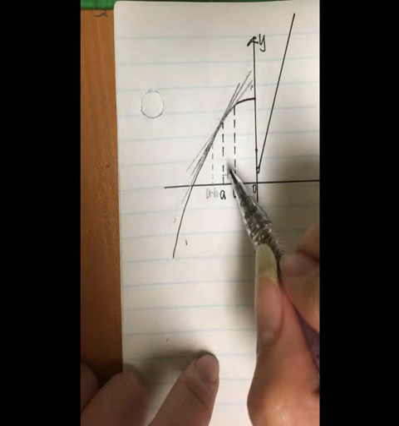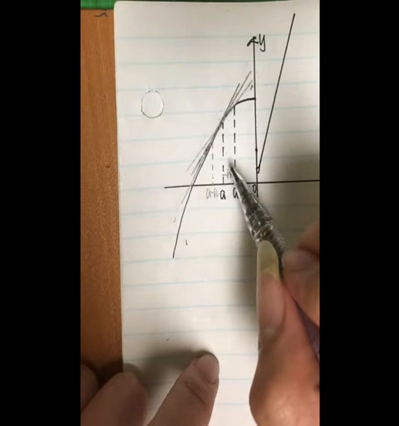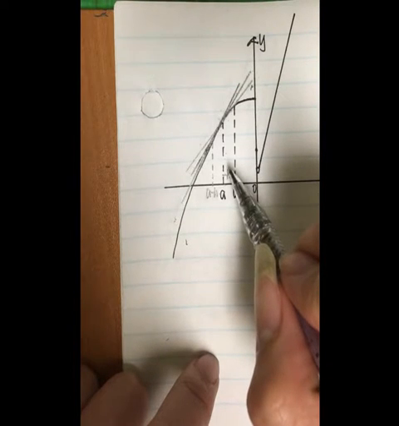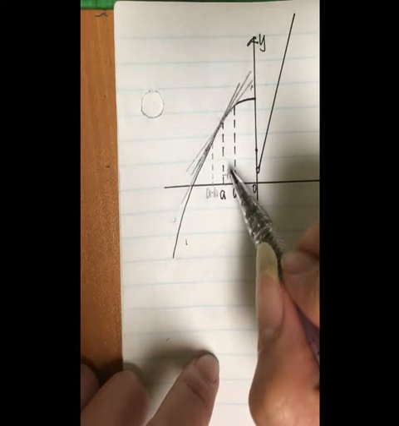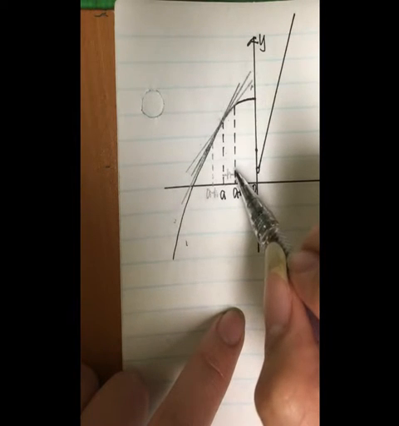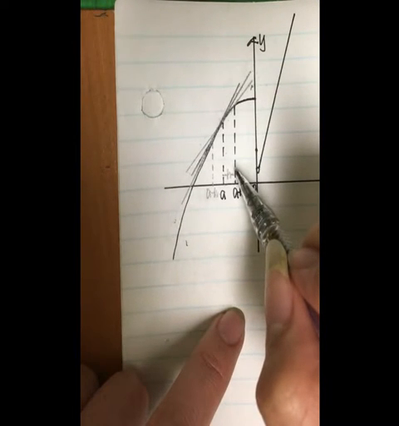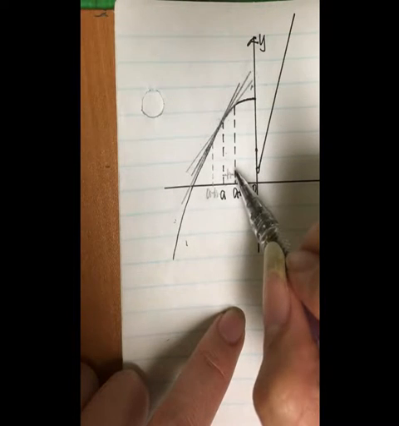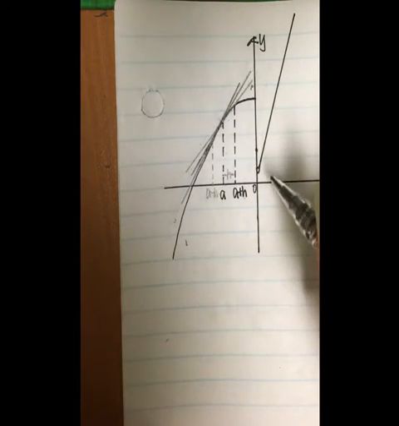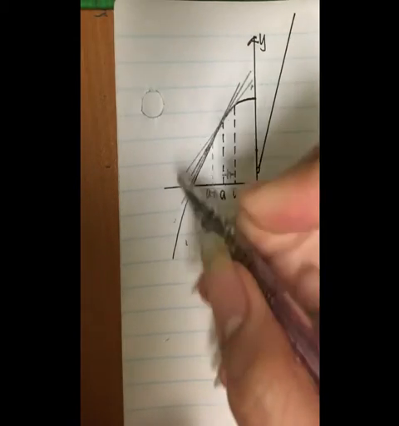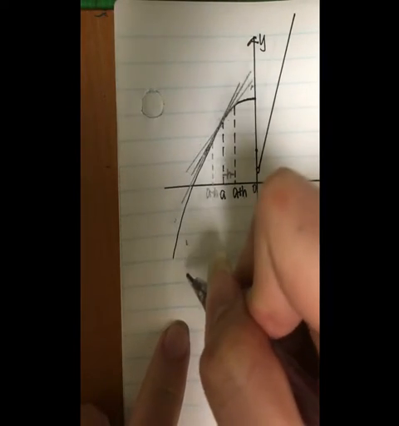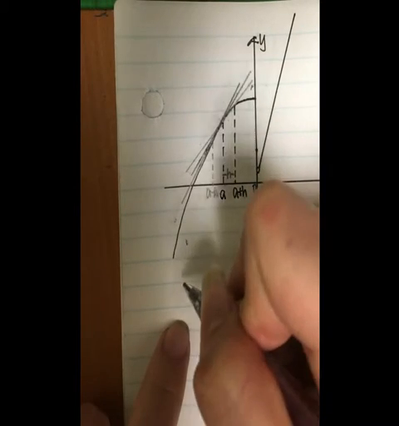So, the interval approaches 0 and the absolute value of h approaches 0. So, we can write the slope of the tangent in formula right now.